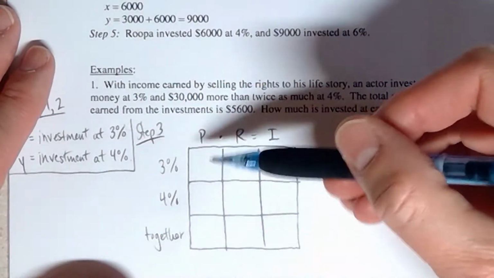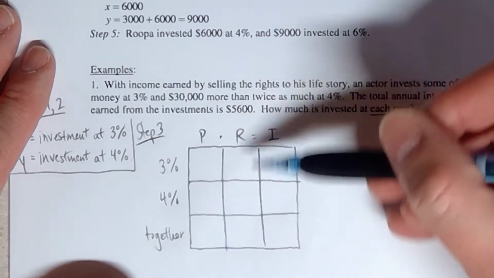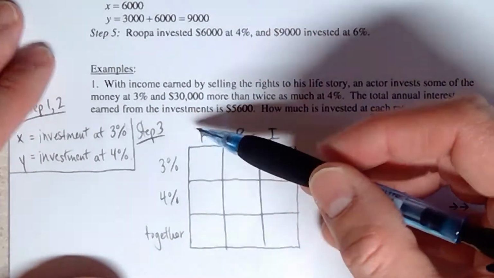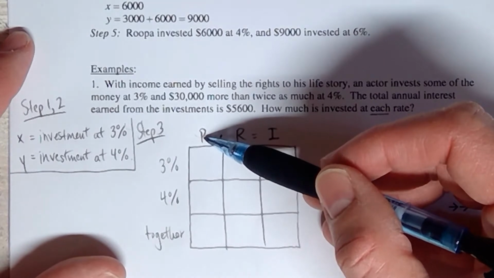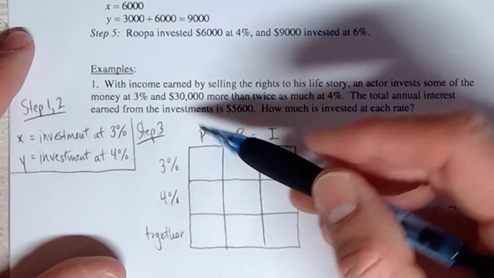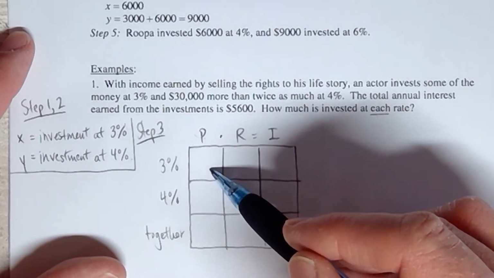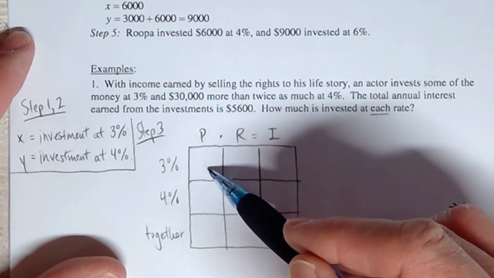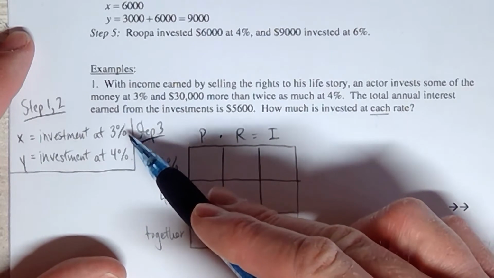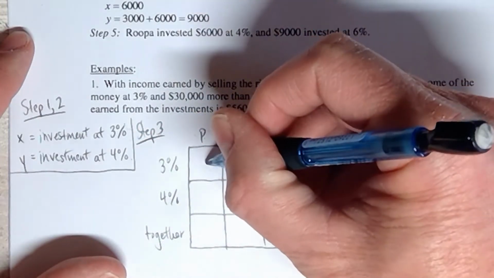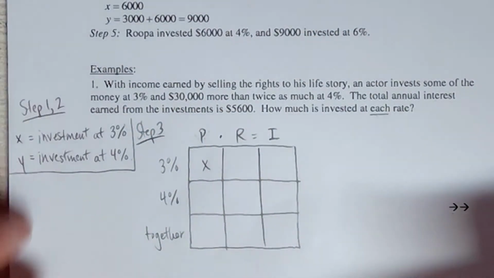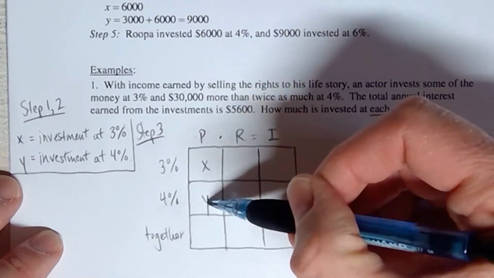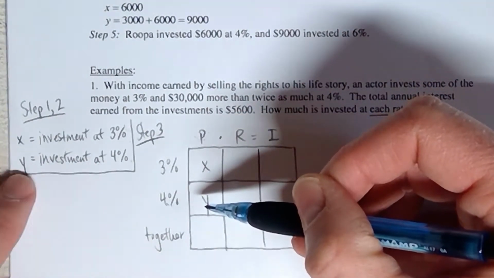And like always, let's start out by filling in our first column and then working our way over. Okay. Now, principal is the same thing as investment. It's just another word for investment here. And so what they're asking for in this first box is the principal at 3%. The principal at 3%, and so that's X, isn't it? Same thing as investment at 3%. So we put the X there. Likewise, we put the Y there because that's a principal at 4%, as it says right here, investment at 4%, same thing.